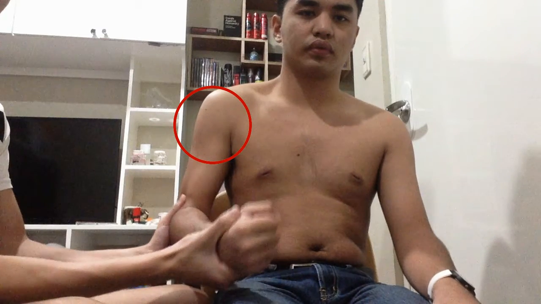The Yergason test. This test determines whether or not the biceps tendon is stable in the bicipital groove. To conduct this test, instruct the patient to fully flex his elbow. Then grasp his flexed elbow in one hand while holding his wrist with your other hand.